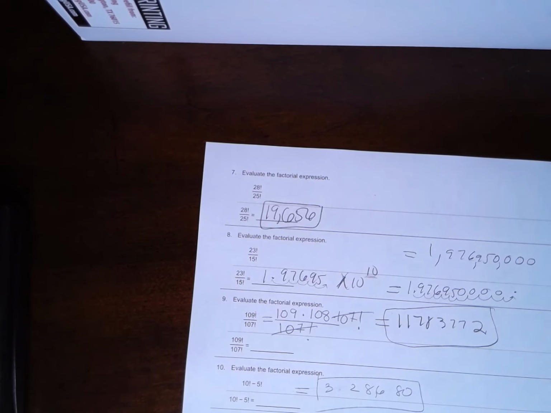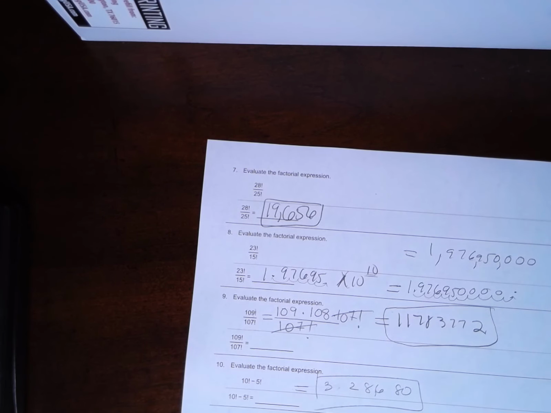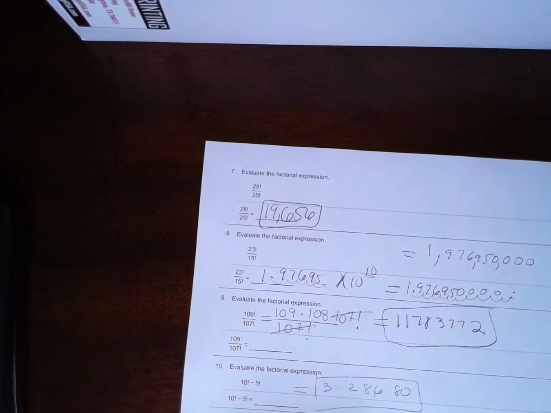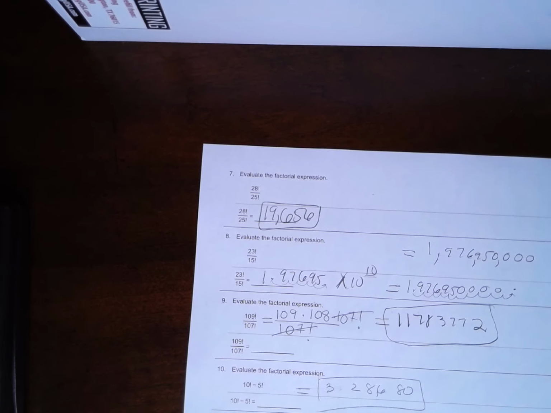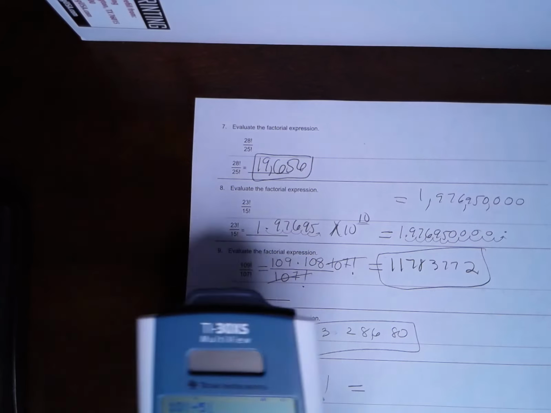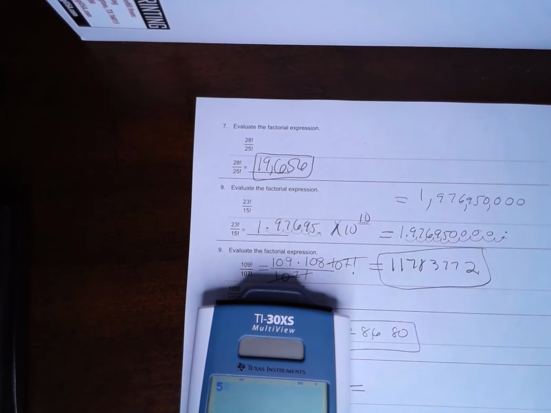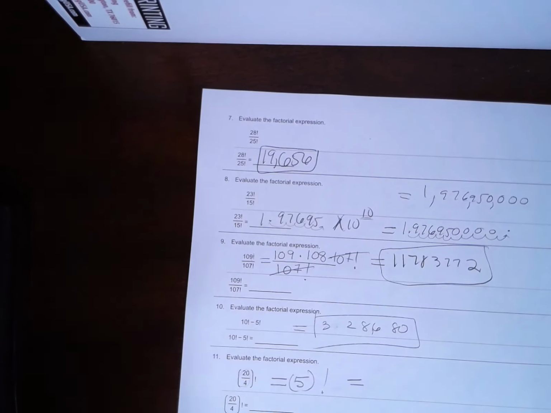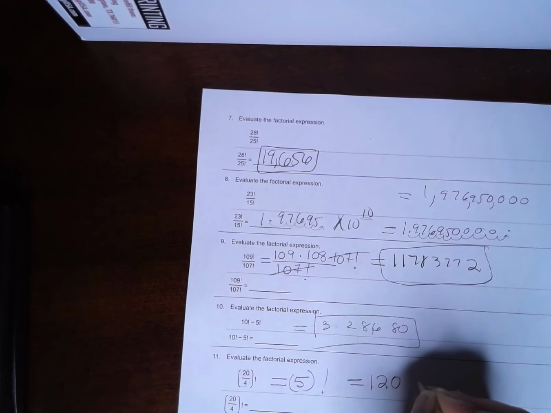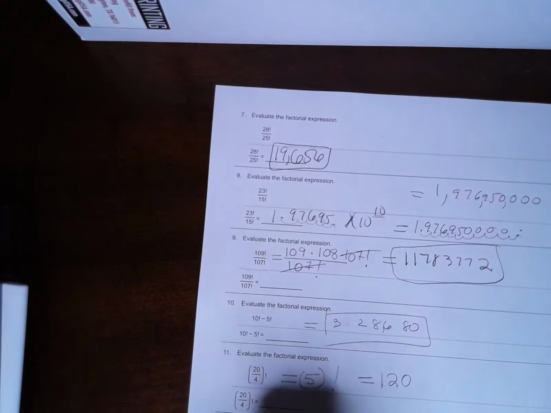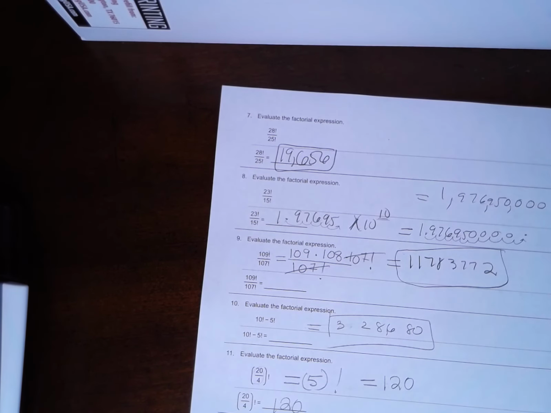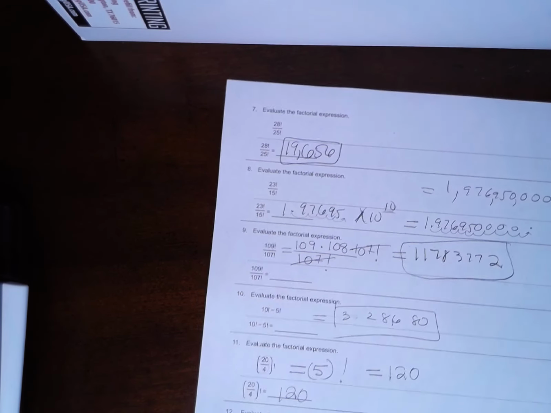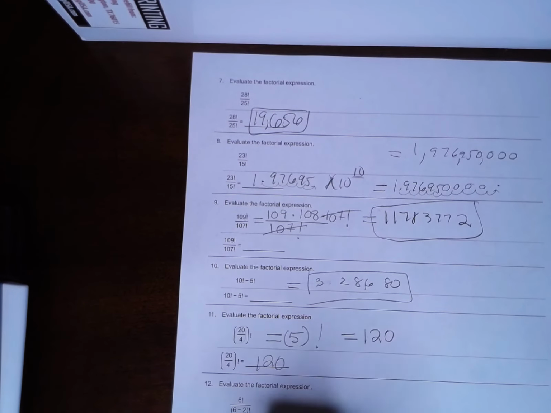On the next one, evaluate the factorial expression. So 20 divided by 4, you can go ahead and get this answer. This is going to be the same answer as 5 factorial. So we can go ahead and enter that in the calculator, 5 PRB, and then we're going to scroll down to option 3. And that gives you 5 factorial is 120. And that's how you do this one. Number 11, 120.